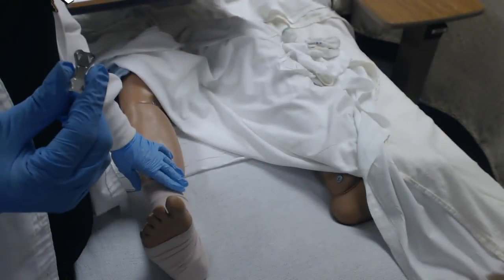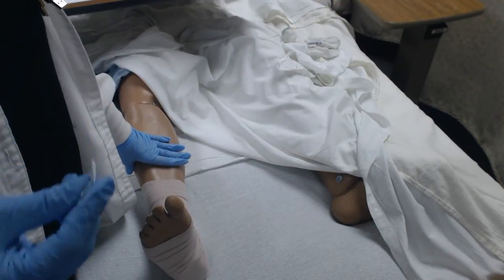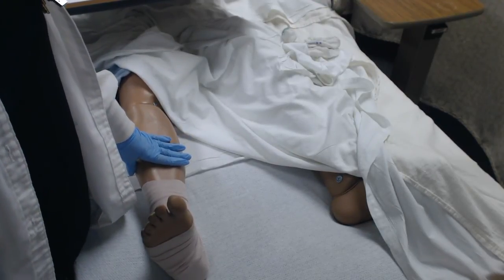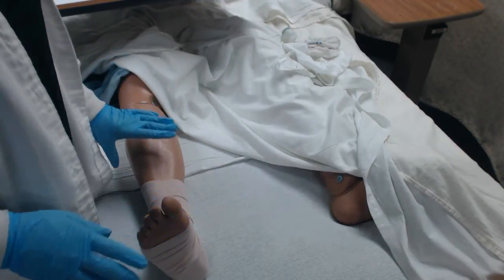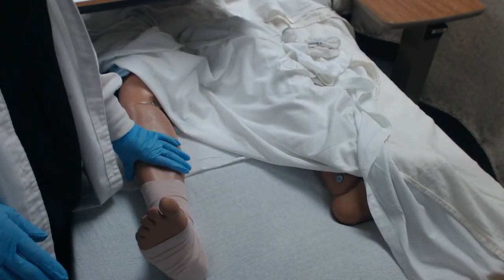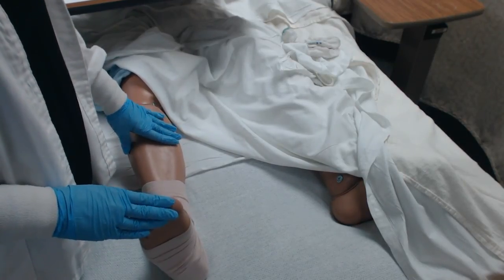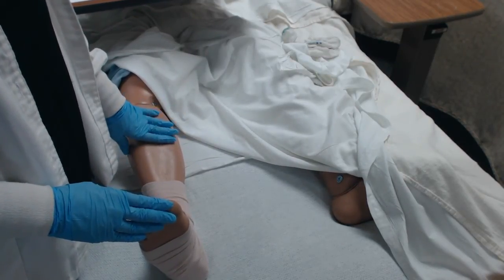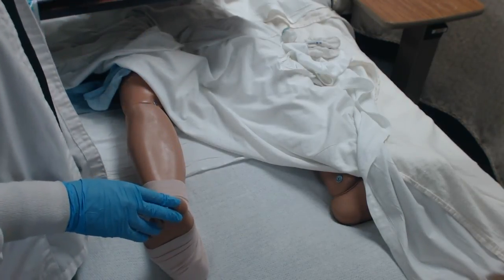These can actually go into the patient's skin. Typically their skin is fragile and it can cause a wound. So we do not want to use those. What we're actually going to have you use is a piece of tape that would be dated, timed, and initialed. So you want to make sure you have that piece of tape ready with the date, time, and initials for the patient.